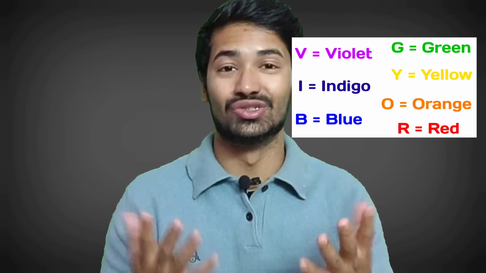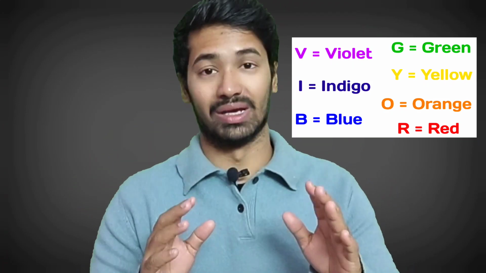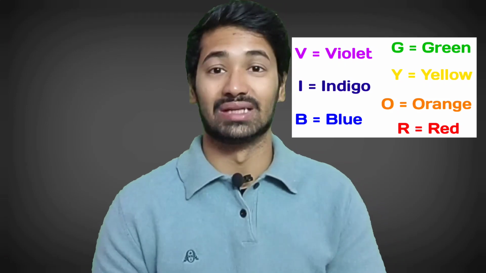So it is very easy to remember all the colors of a rainbow just by remembering VIBGYOR. And it is a mnemonic process. Got it? That is how to remember new words and their meanings. I hope that you got the idea of how to remember new words on a daily basis.